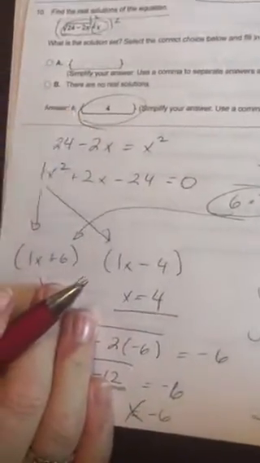So the answer, if you haven't seen already, is 4. Okay, almost finished. All right, we have number 13 here.